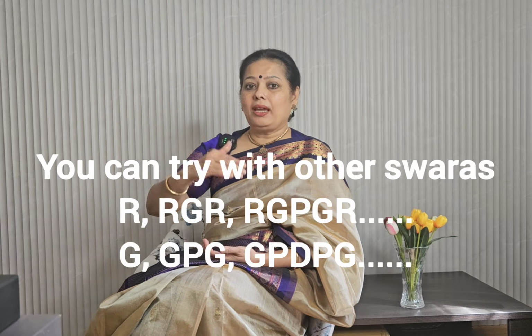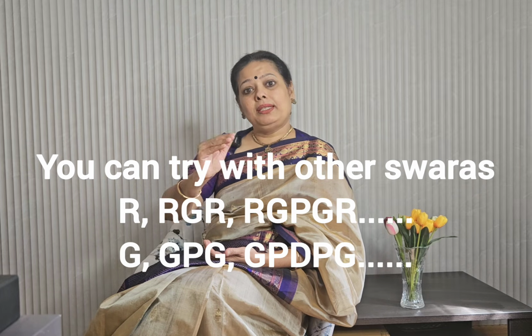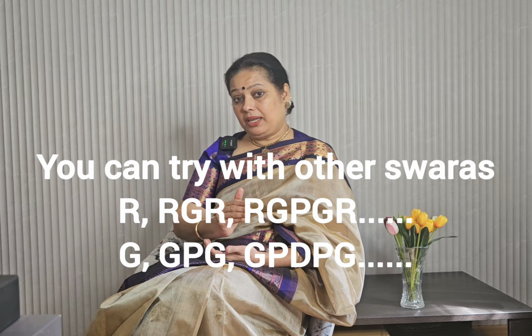So this is pyramid number 1, where we went up and came down in the same route. Where we went up, we came down the same. We did not skip any swaras.